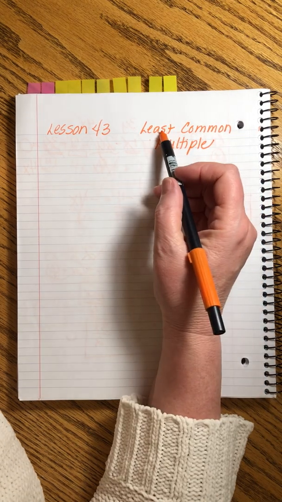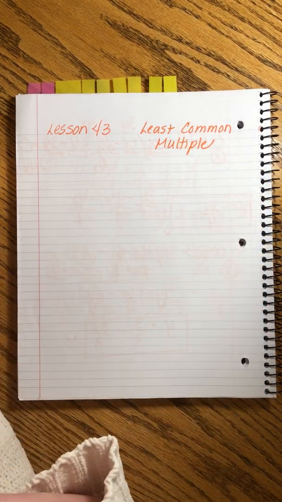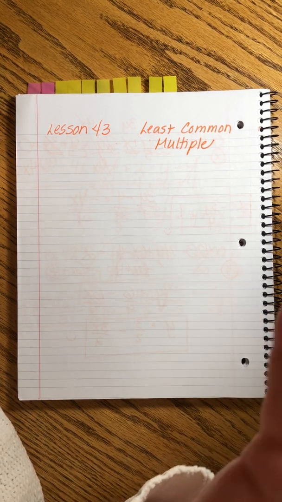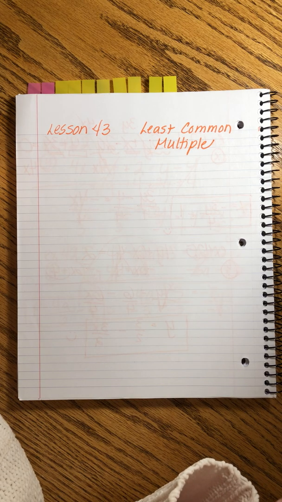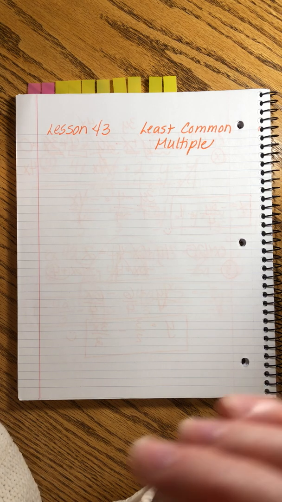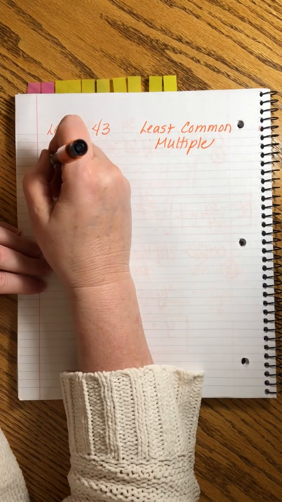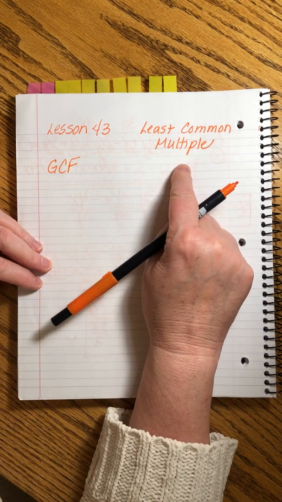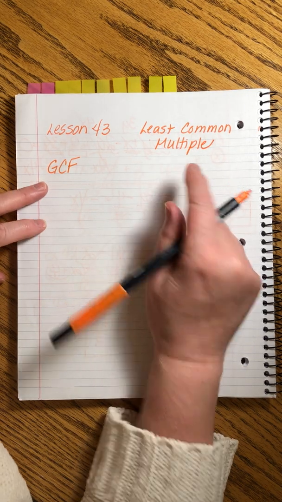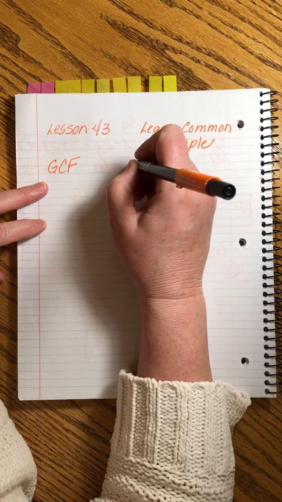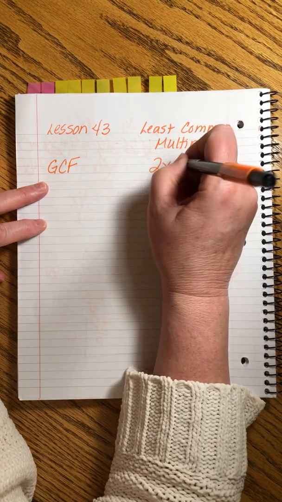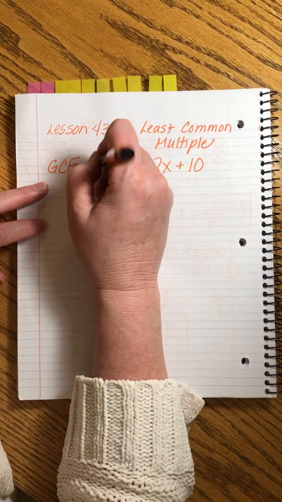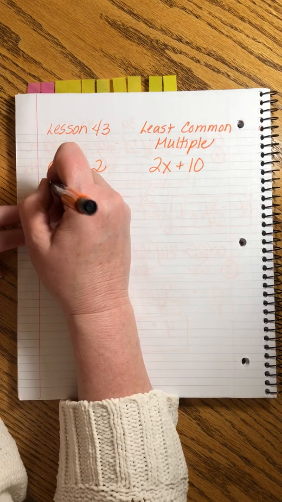All right, we're going to talk about the least common multiple today, but before we start that, I'm going to talk about the least common multiple's best friend, and they're kind of like identical twins in that everyone confuses them with each other. Greatest common factor and least common multiple are forever being confused. Greatest common factor is when we have an expression like 2x plus 10, and we would say the greatest common factor is 2. It is the largest value.